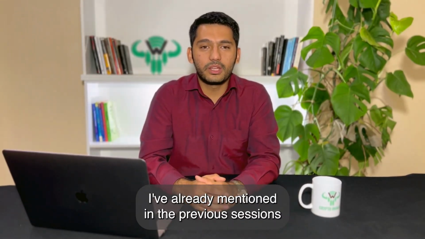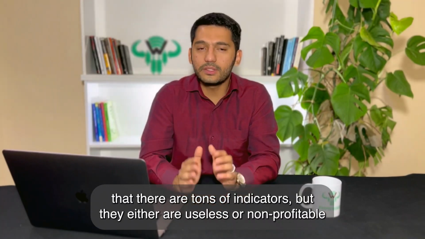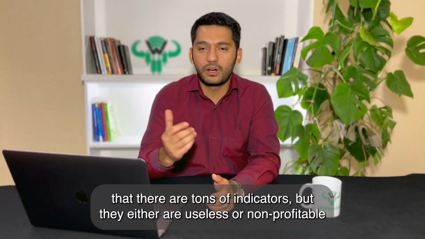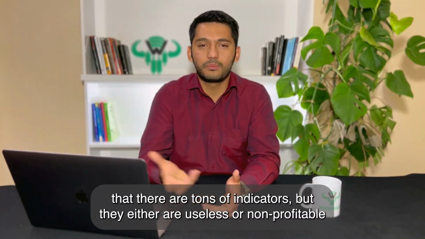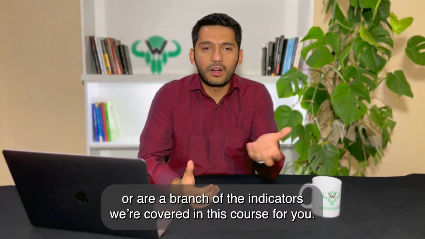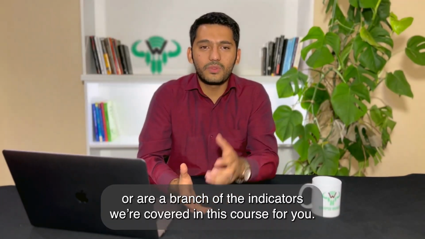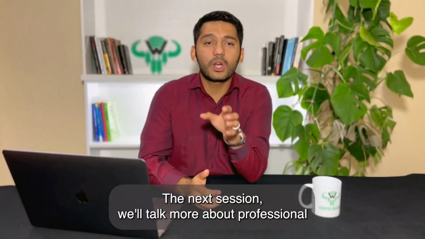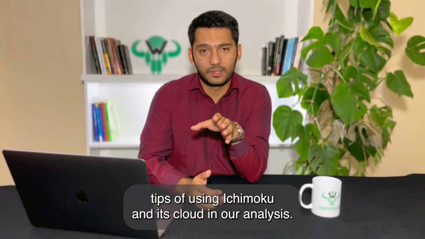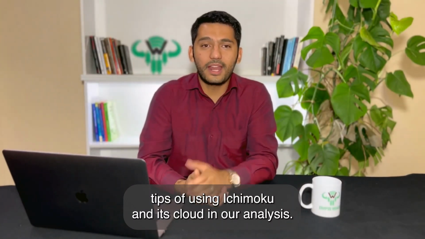I've already mentioned in the previous sessions that there are tons of indicators, but they either are useless or non-profitable, or are a branch of the indicators we cover in this course for you. In the next session, we'll talk more about professional tips of using this Ichimoku and its cloud in our analysis.